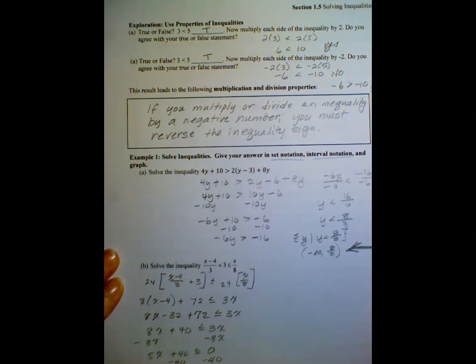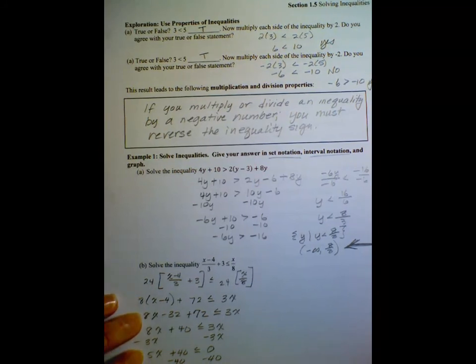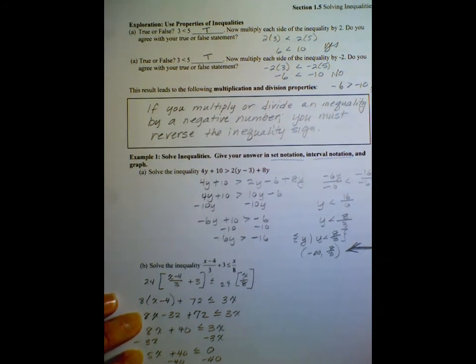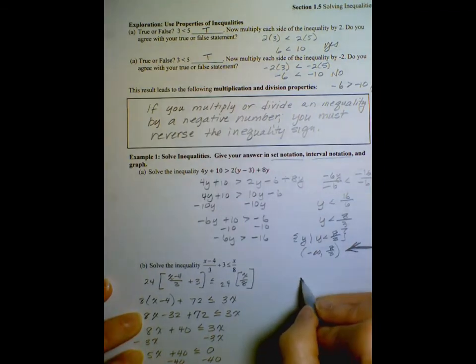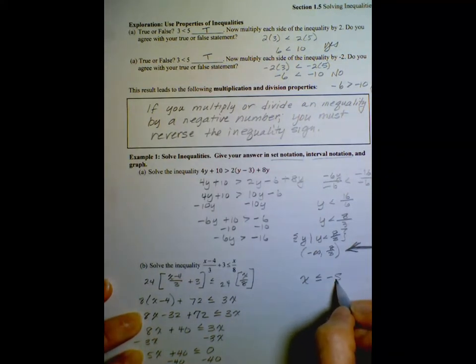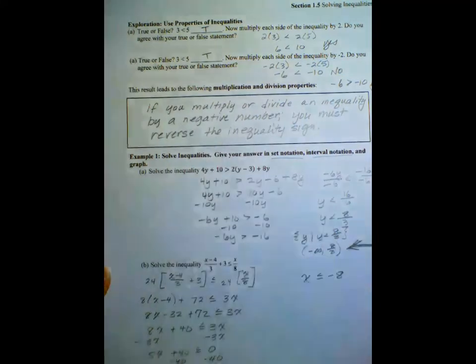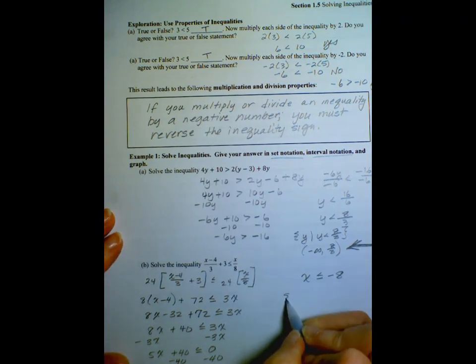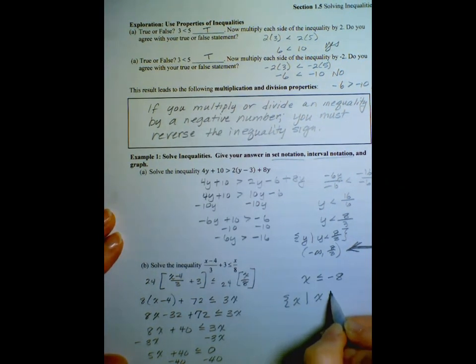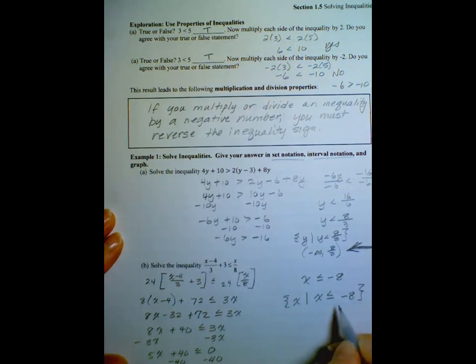5x less than or equal to negative 40, and then divide by 5. Less than or equal to negative 40 divided by 5, and I get x less than or equal to negative 8. Now, did I have to reverse my sign? I did not. I didn't divide by a negative number, so I'm okay. You don't have to do it every time. The set of all x such that x is less than or equal to negative 8. If I had put my x on the other side, you can't write it that way here. You have to have the x first to write it correctly.